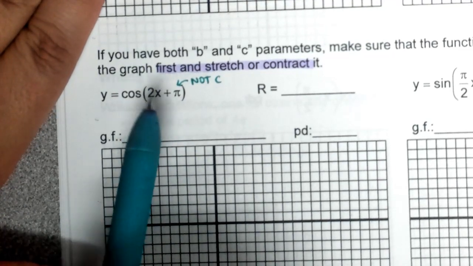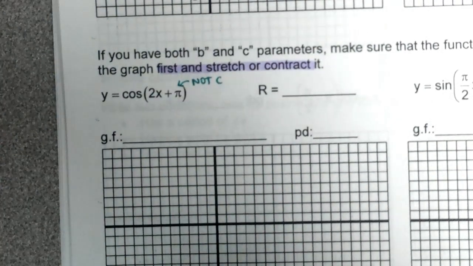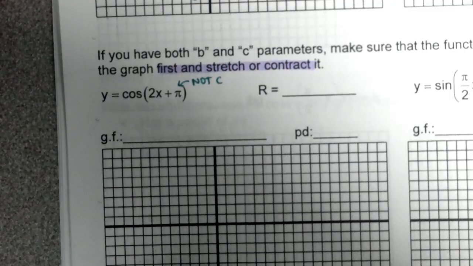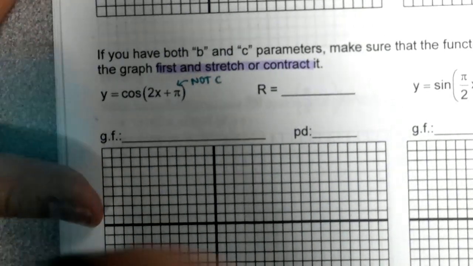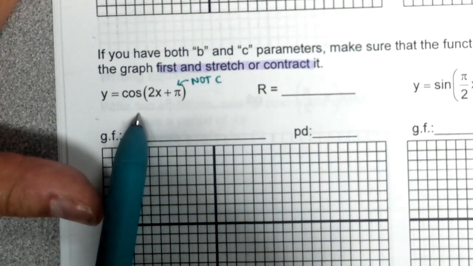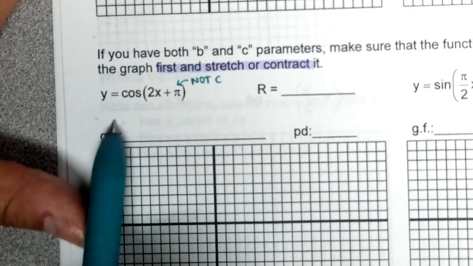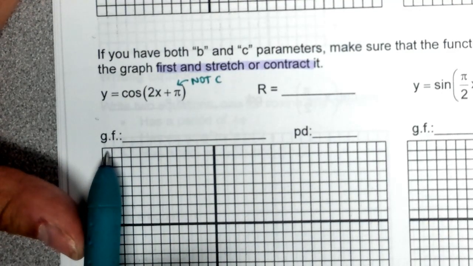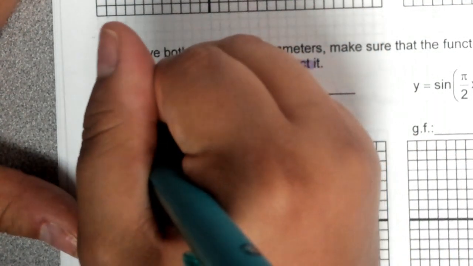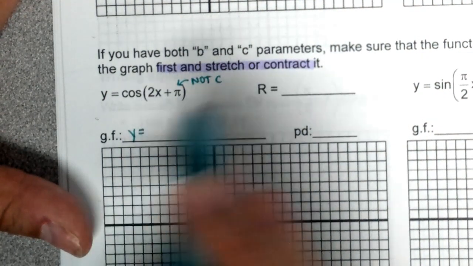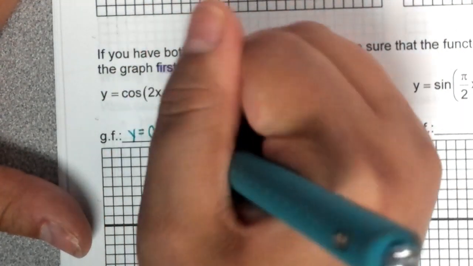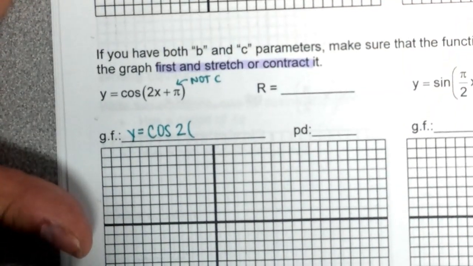Whenever you have a C value, your C value needs to be in the parentheses with only x. It cannot be with the B value. Otherwise, it's not C. So, this is not in graphing form. We have to turn it into graphing form, which is what GF means. So, how do I turn this into graphing form? How do I make this 2x come out? Well, I'm just going to factor it out.